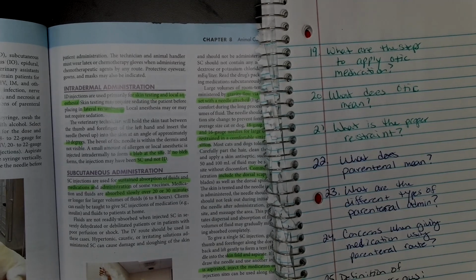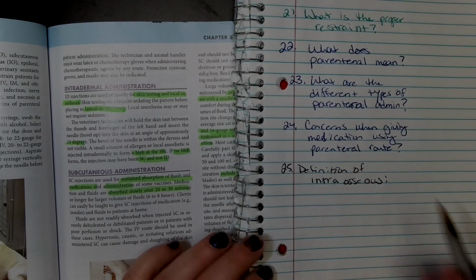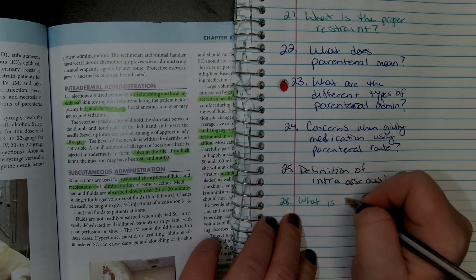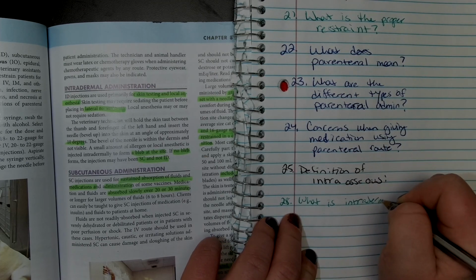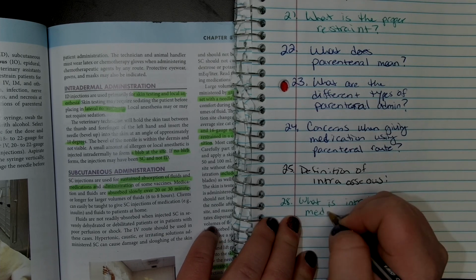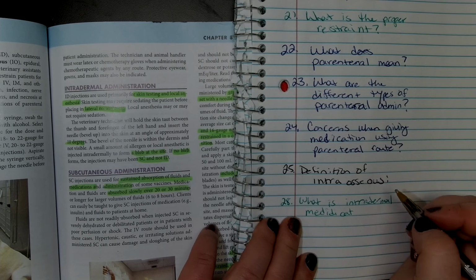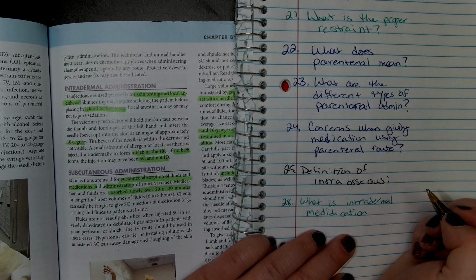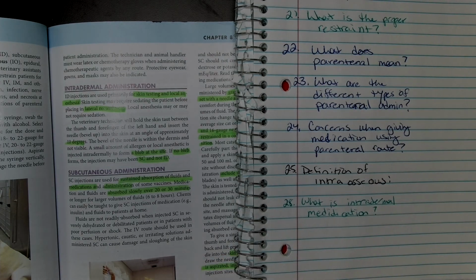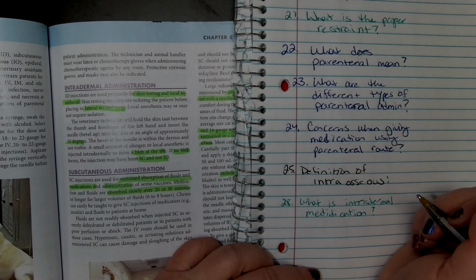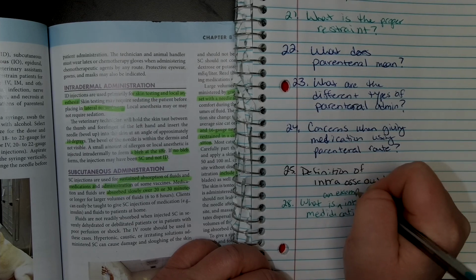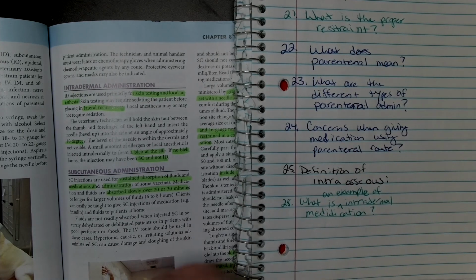Now I have intradermal medication administration. So what is intradermal? What is intradermal medication? Or what are intradermal medications? Like what are examples of? So let me go ahead, what is an example of intradermal medication?